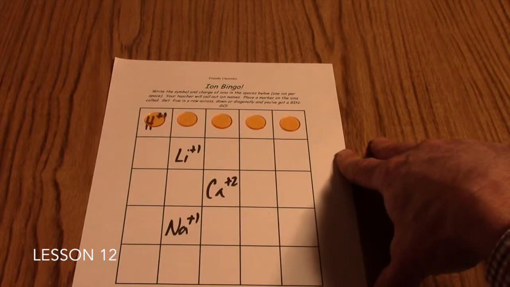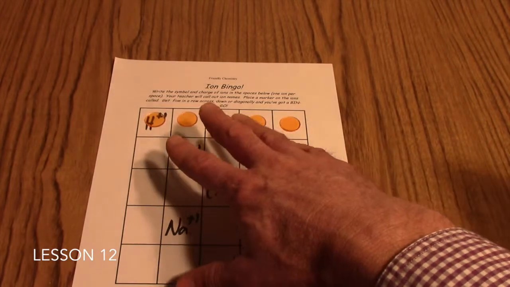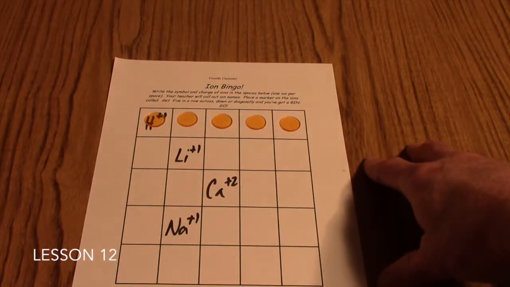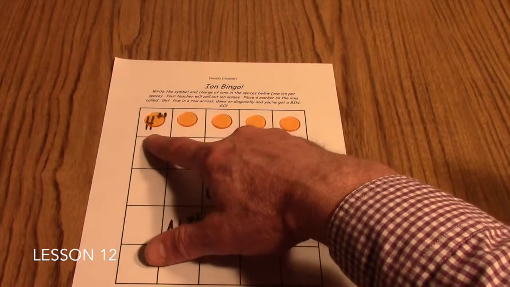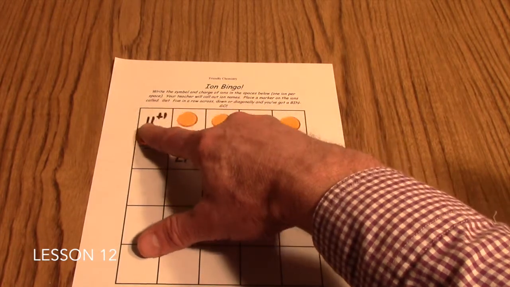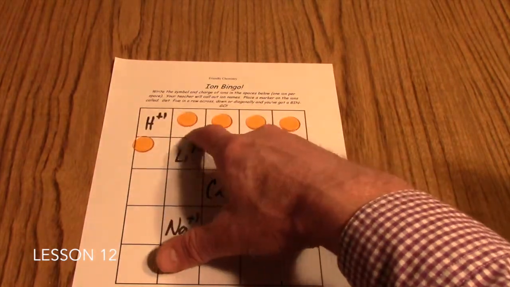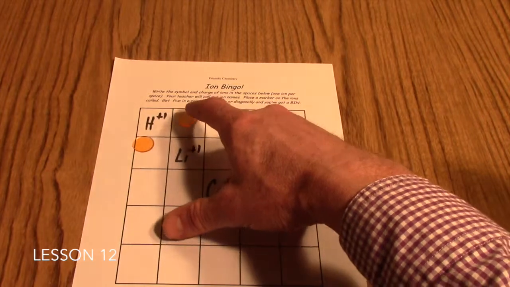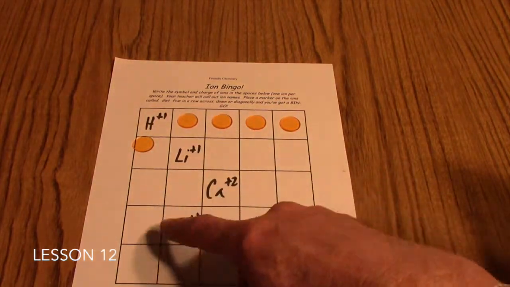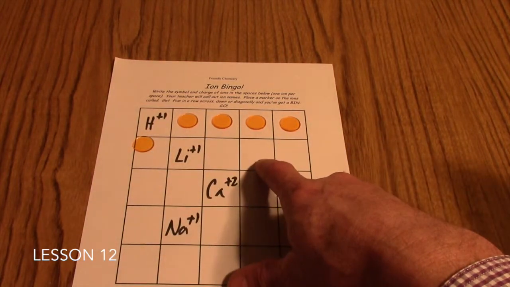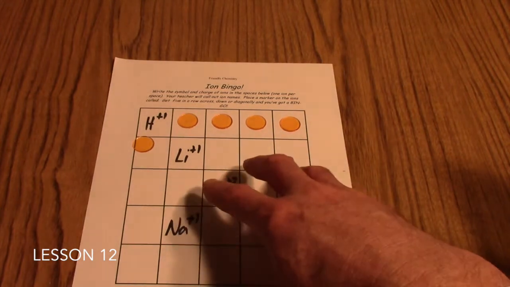They can also play 2 cards at once if you have them fill out both cards that they have in their text. Or on that second card, what you can do, instead of having them write the symbol and charge on the card, have them write ion names across. So they would just write hydrogen cation, or lithium cation, or sodium, or chloride anion, or any of those off the list.